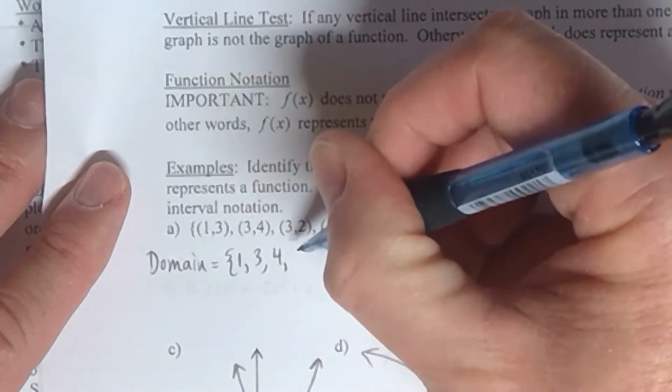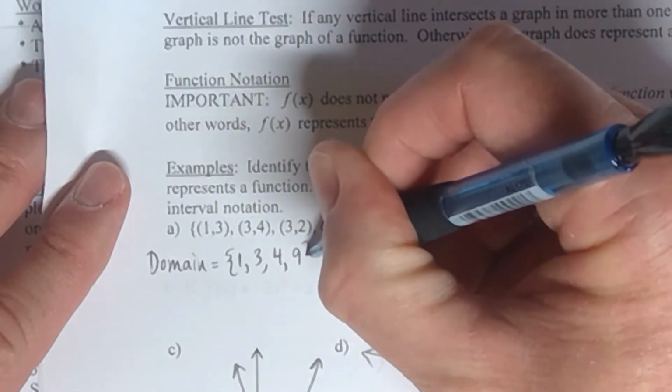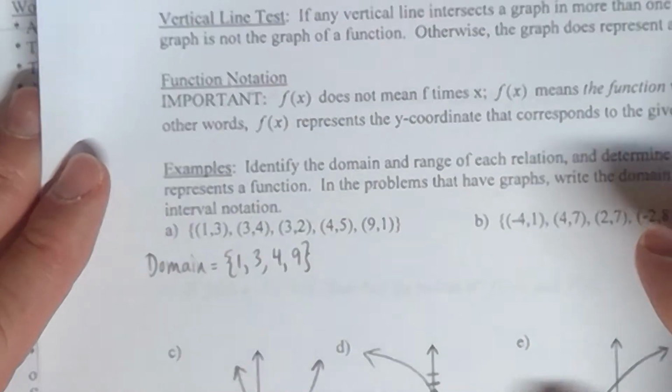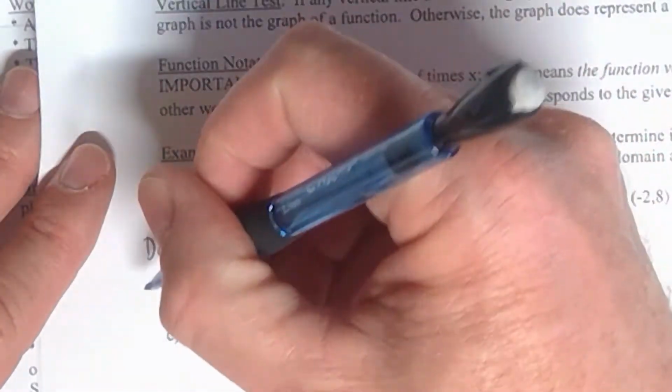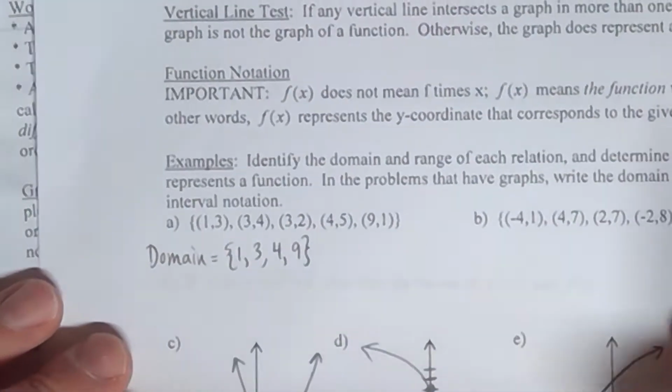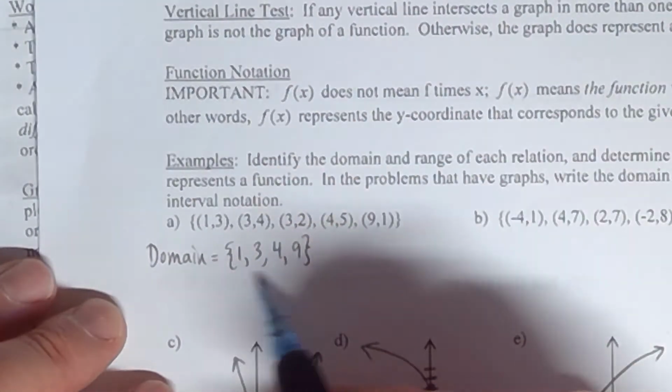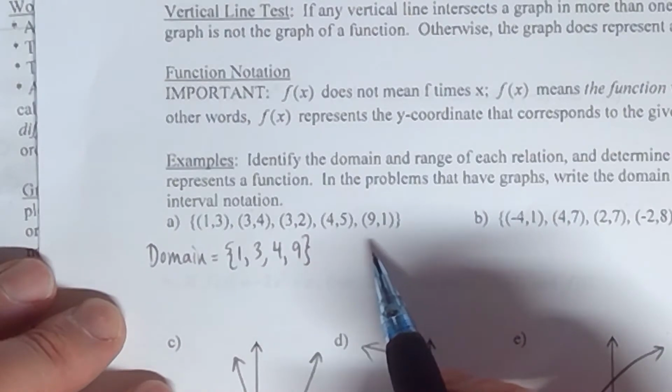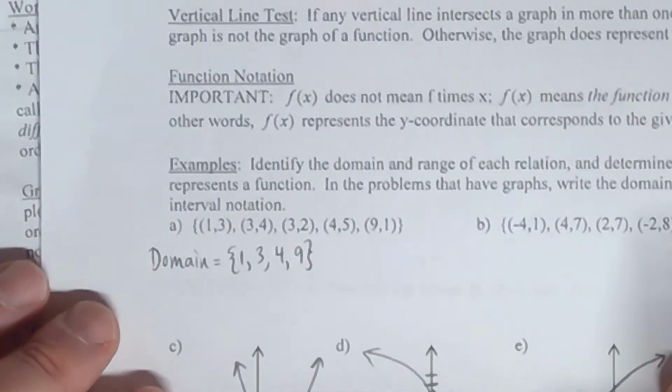If you do happen to say 3 twice because it appears twice, that's not wrong. It's still the same correct answer. I'm just saying that you don't need to say it twice. You just need to say all the different ones that represent x values. That's what the domain is.